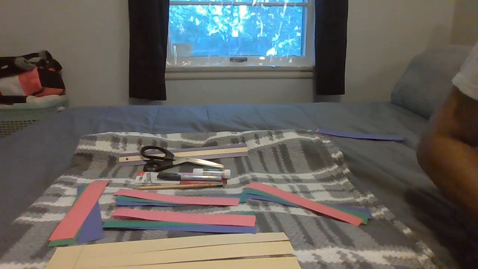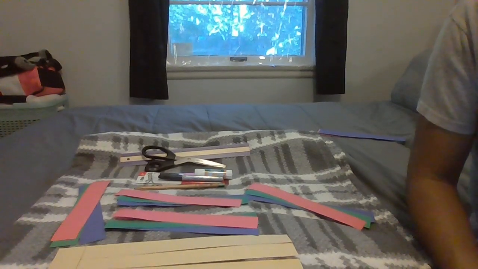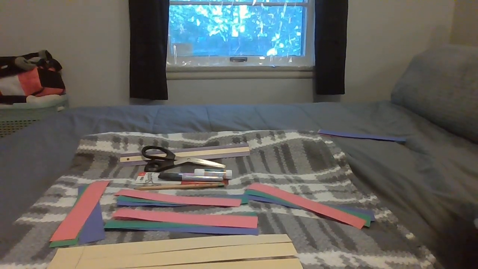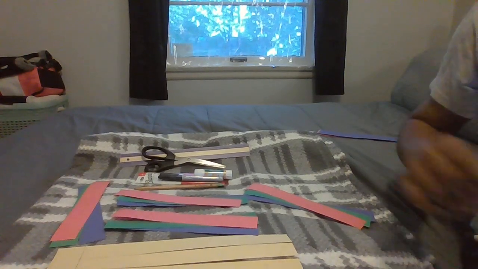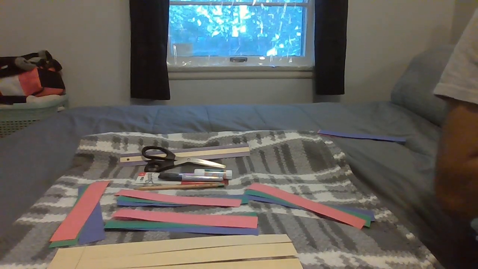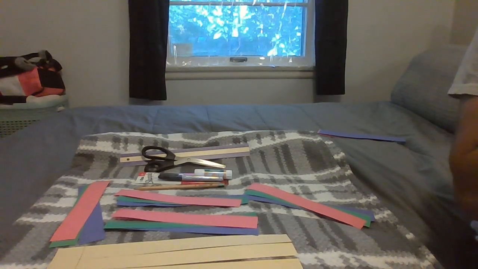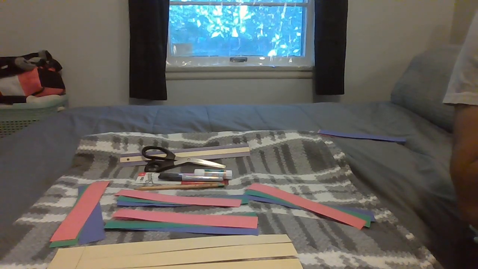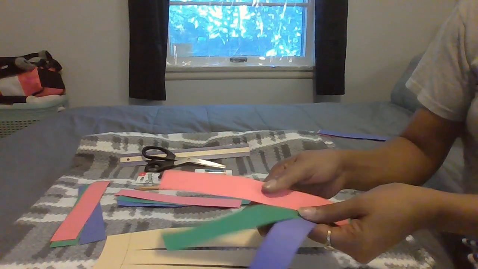Alrighty, so today we are going to be making a construction paper design Kente cloth. The materials needed for this are construction paper, and you can choose maybe about four colors, four construction paper colors, and keep one of the colors for your base, which is this, and I'll talk about this in a second, and then the other three colors for your weaving.